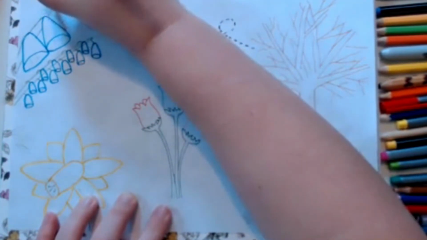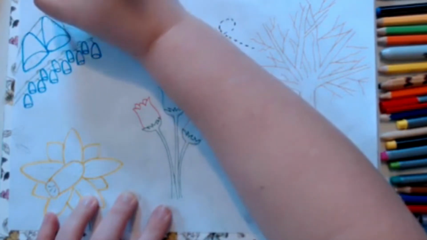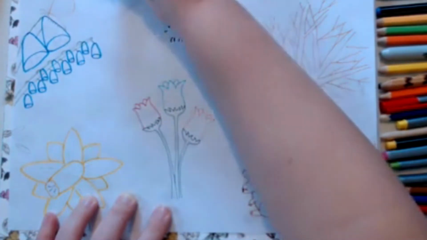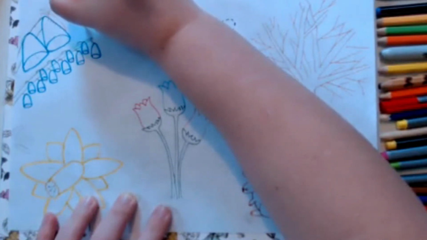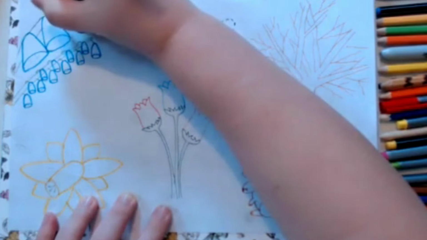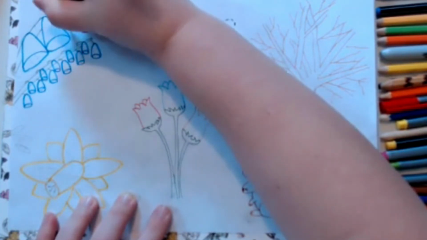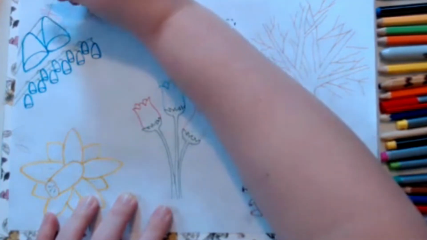Then I'm going to create a wing. So we want the line to go up, loop round, and then don't quite join to the body, leave a gap. And then at the bottom, we want to join that first top wing, the second wing to the body. And my orange is running out, so I hope you can see that.